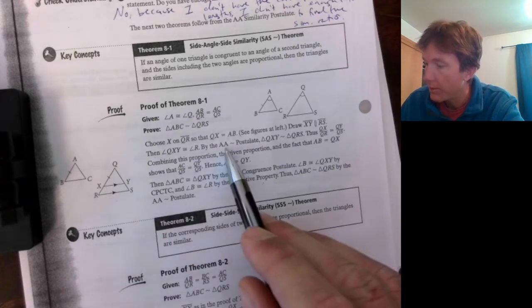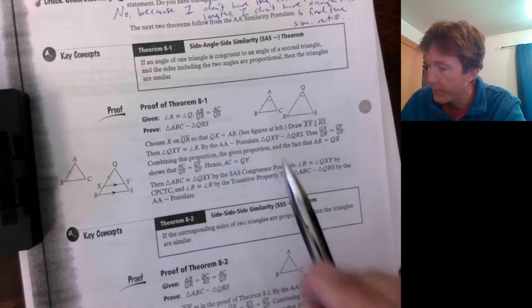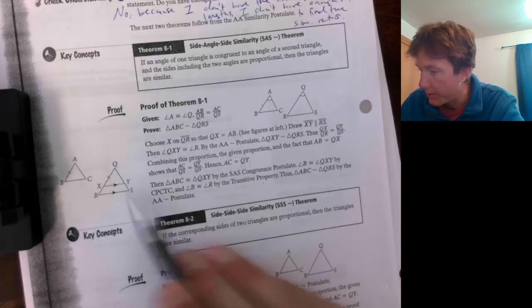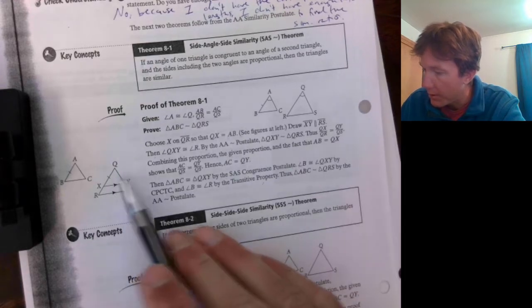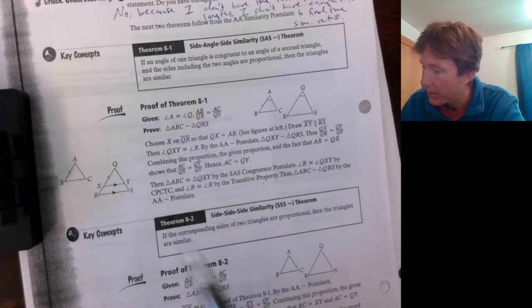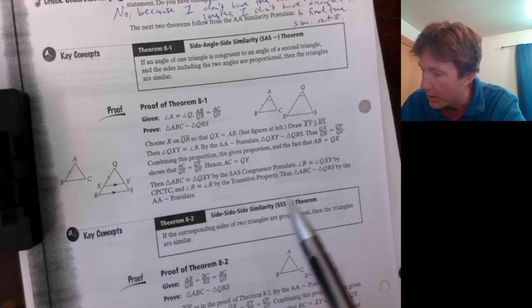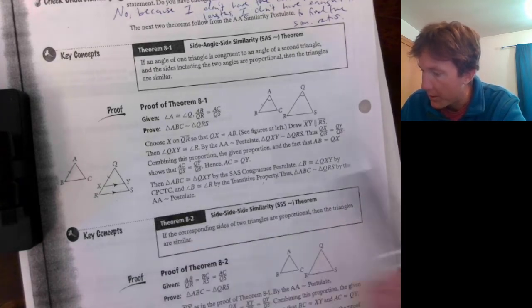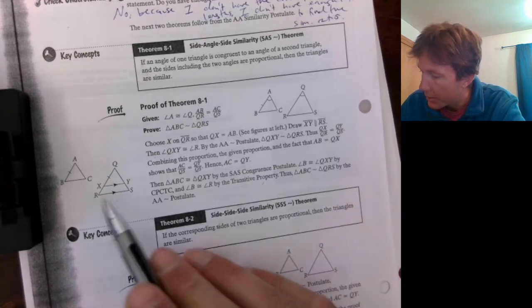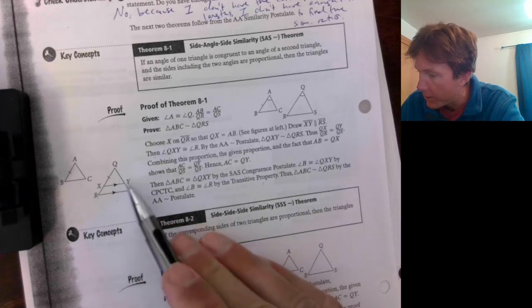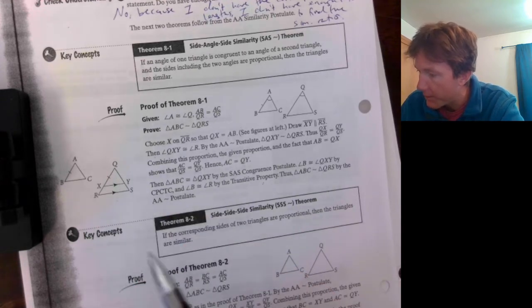By the angle-angle similarity postulate, triangle QXY, this small triangle, is similar to QRS. Okay, because we have two angles and corresponding sides. Thus, QX, this side here, is proportional to QR, and QY is proportional to QS.